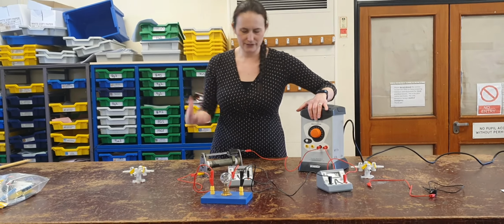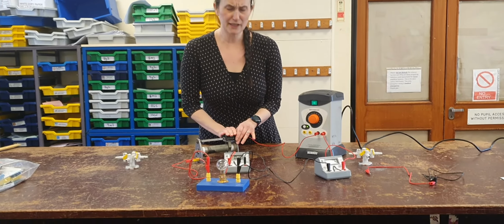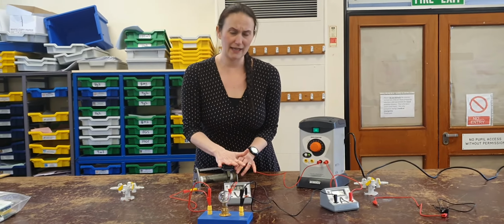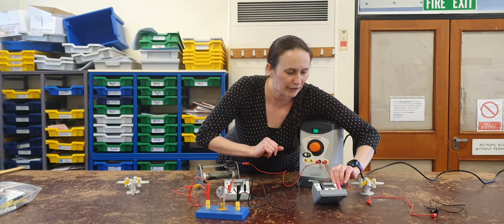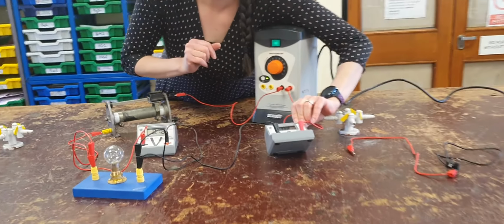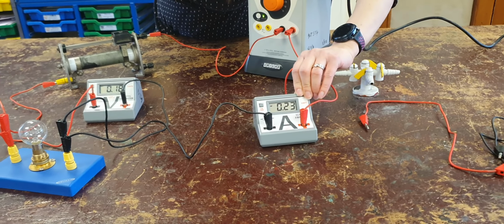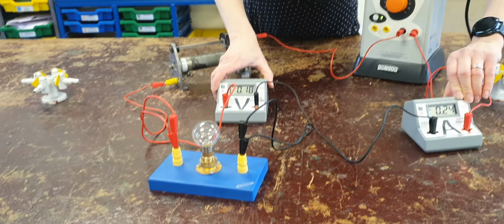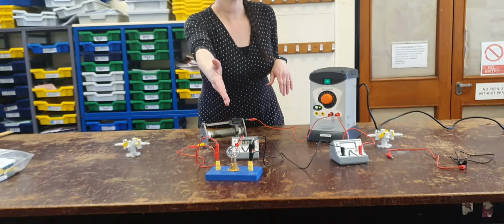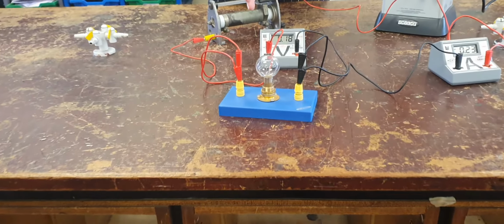Okay, so I'm going to start up, and I'm starting with my variable resistor in this position here, which is the most resistance, so we should see a low amount of current. So flowing through the circuit at the moment, my current reading is 0.24, and my potential difference reading is 0.18. You will also notice that the bulb is not lit up at this point in time.